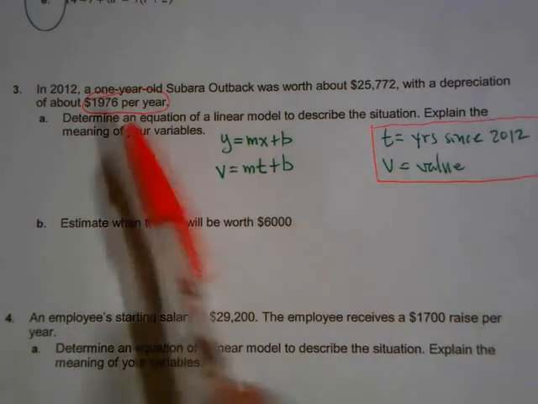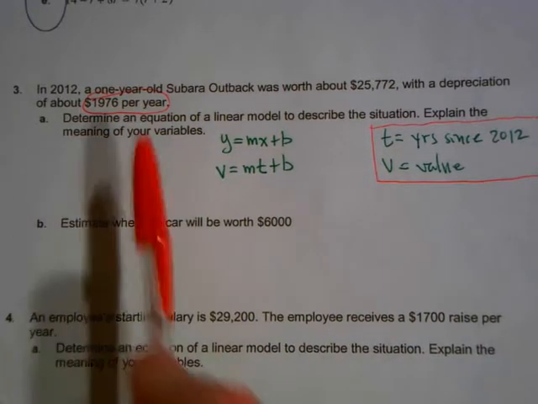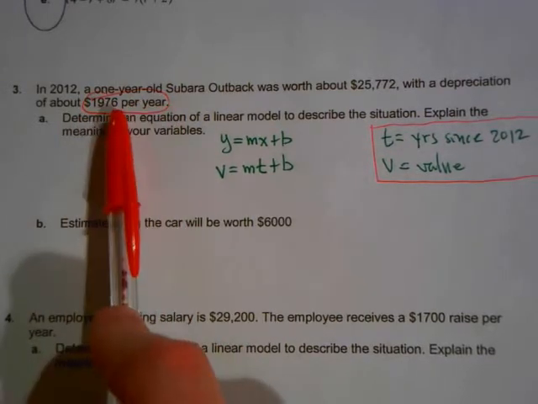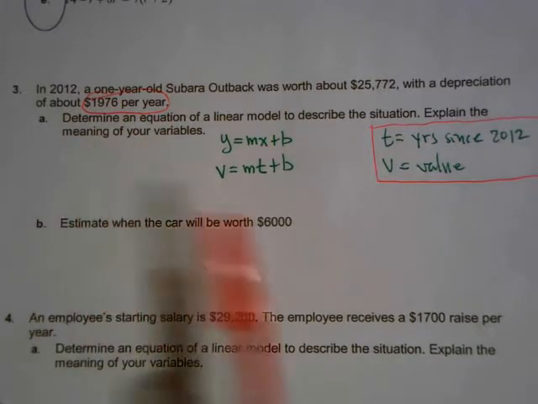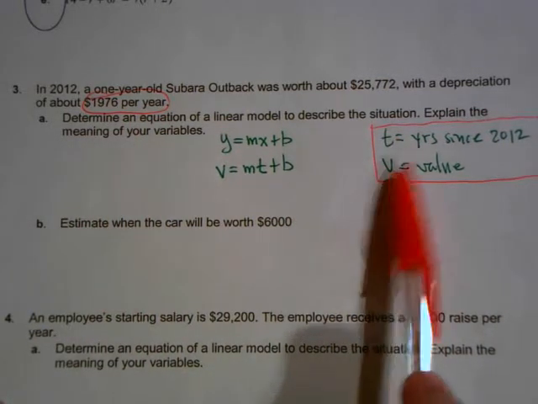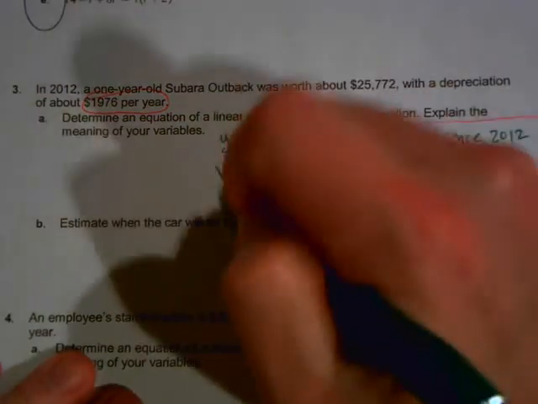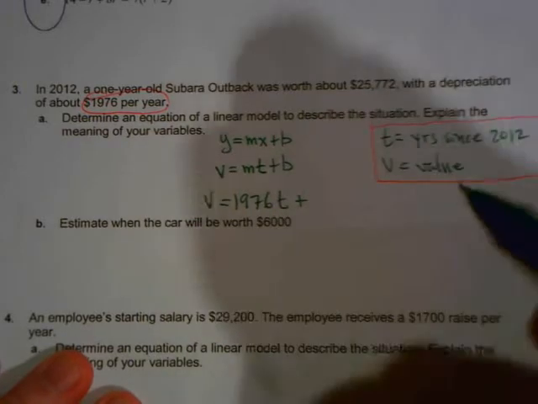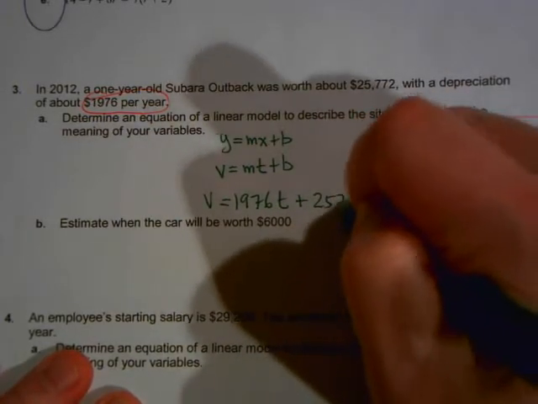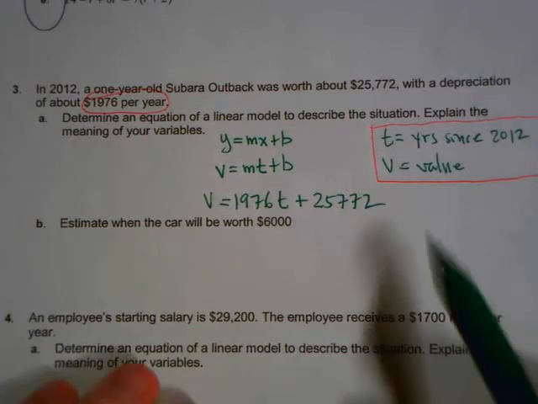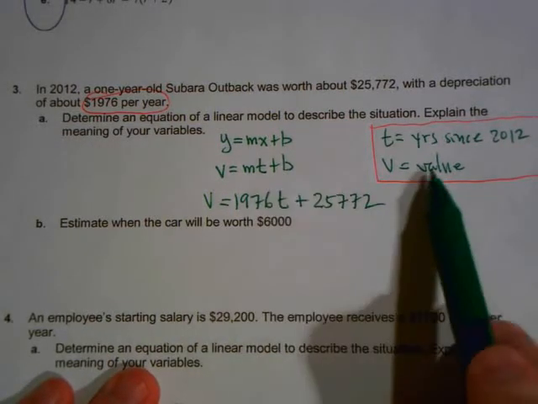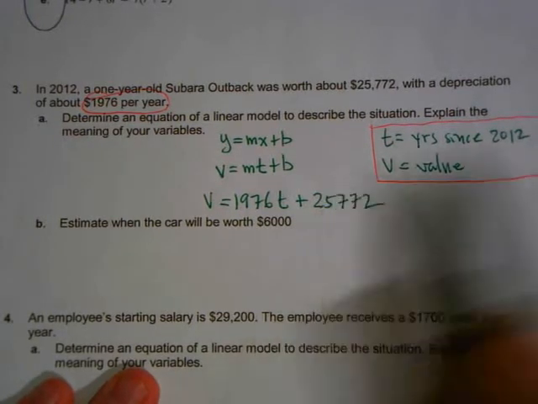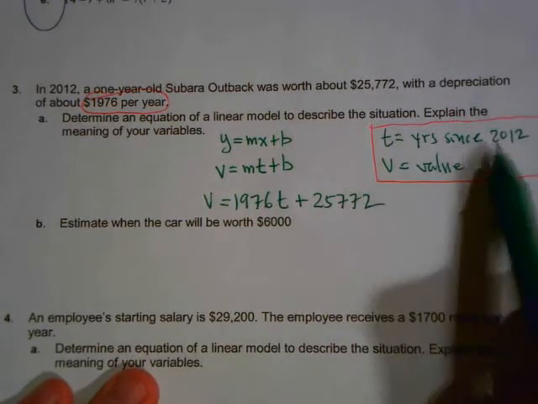Slope always comes with a per, because it's dollars per year. It's value divided by time. It's y's divided by x's. So we're going to have v is 1976t plus b is 25772, because b would be the value at year 0, and year 0 is 2012. So my v-intercept would be 0, 25772, so that's the b value.